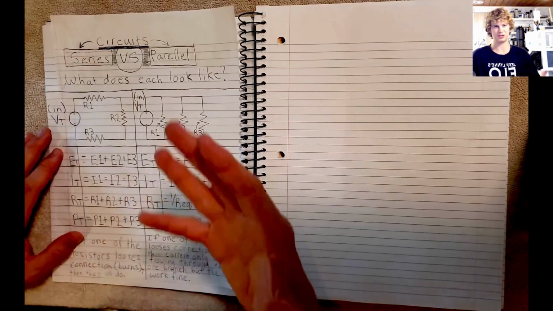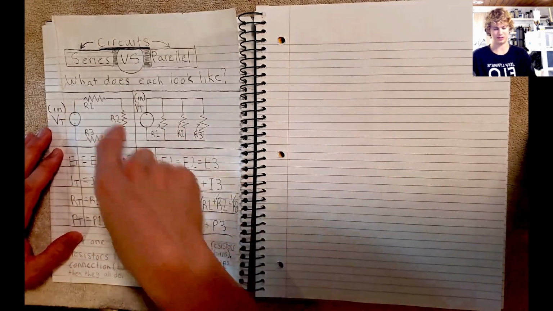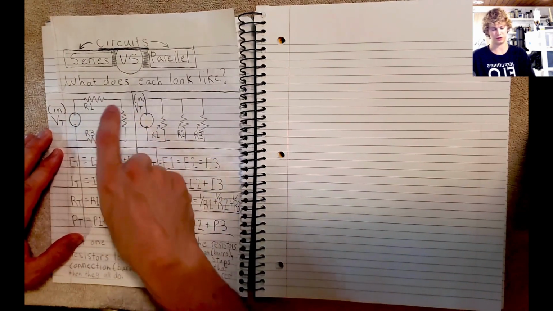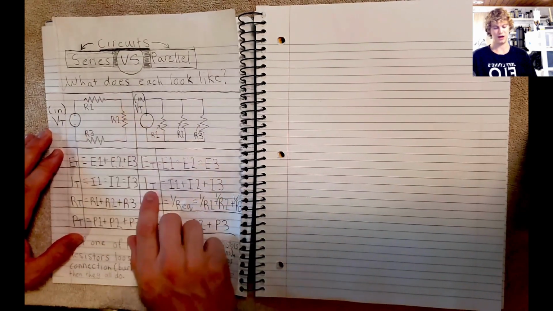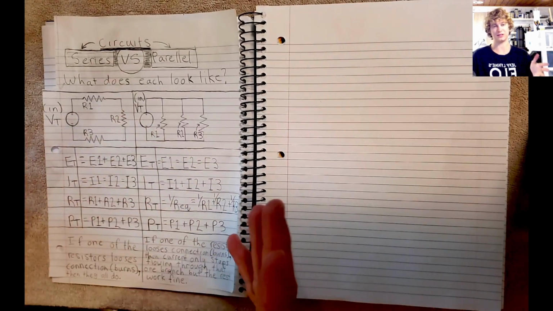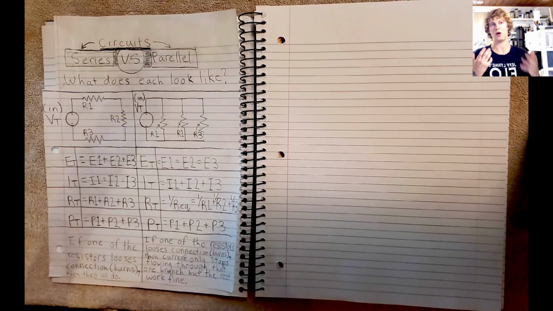If that doesn't make much sense, think about each resistor. We're thinking about individual current and voltage for each of these resistors, and the parallel versus series circuit is going to tell us how we're going to math this out, how we're going to figure out the numbers, which formulas we're going to be using.